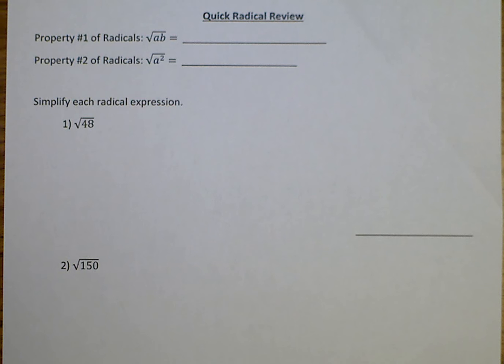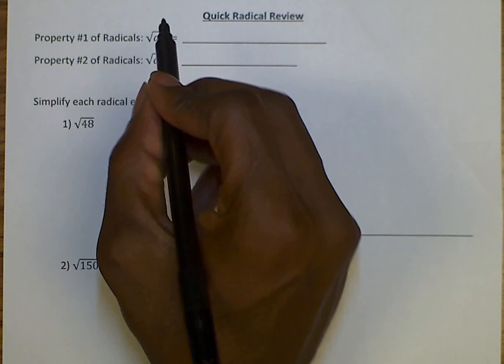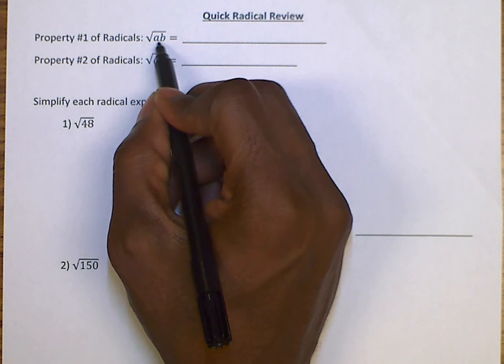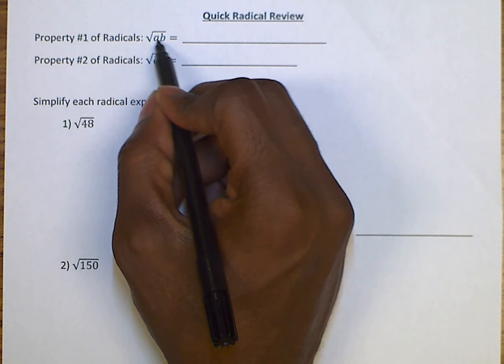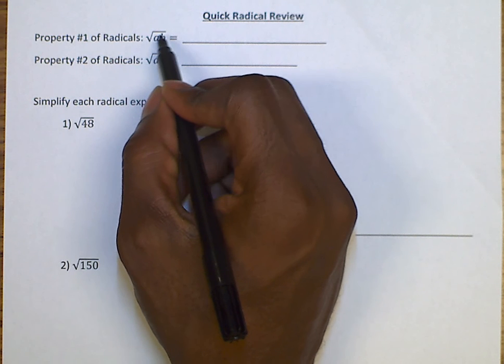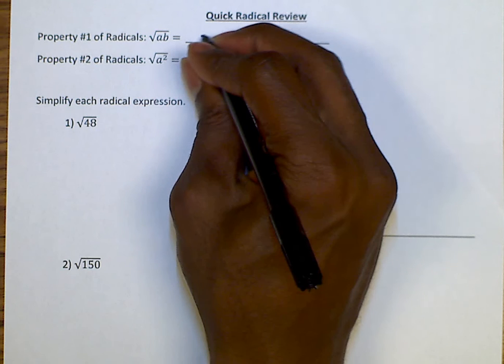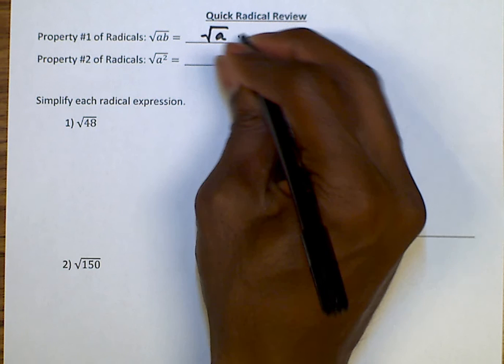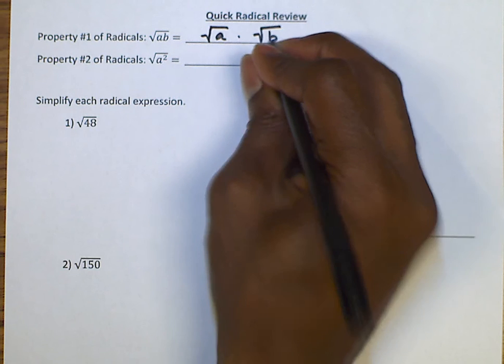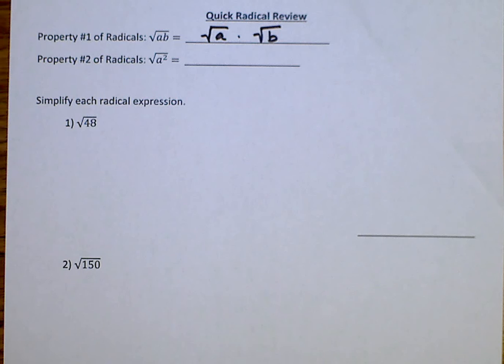The first is radical AB. Okay, so what you see in here is really, when you have two letters together, it's just the product, right? We're multiplying these two. And if I have radical A times B, then I can rewrite this as radical A times radical B. We're going to use this as we simplify our radicals: if a number can be multiplied by two things, we can rewrite those radicals as the product of two radicals.